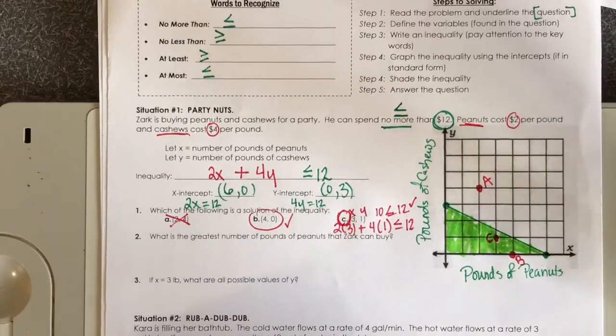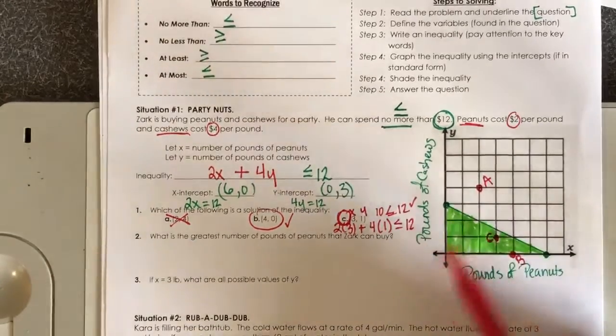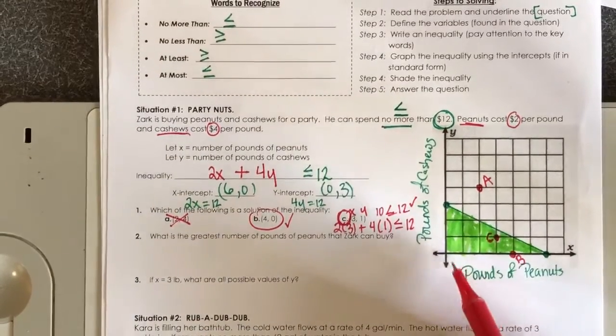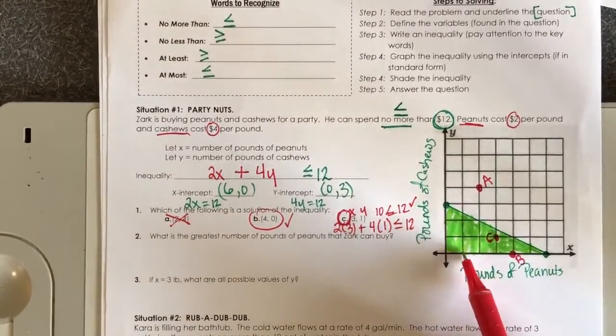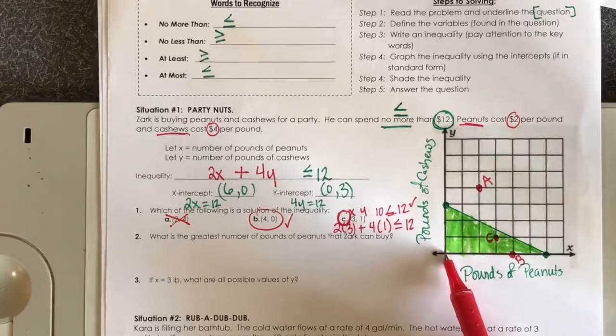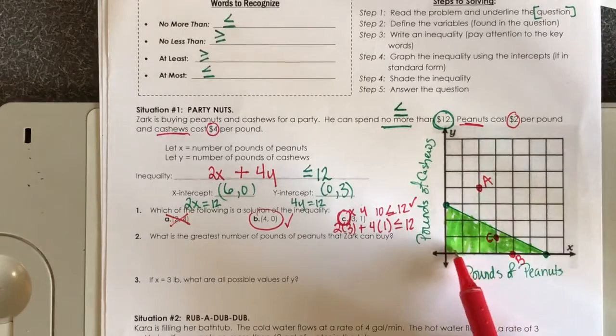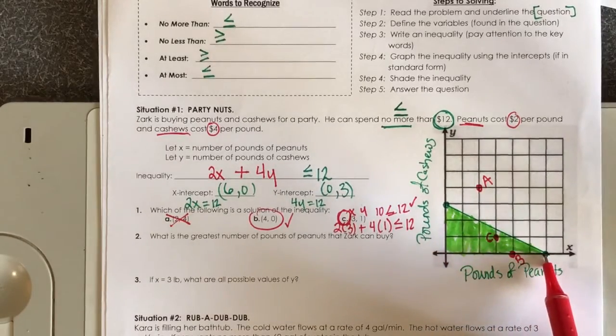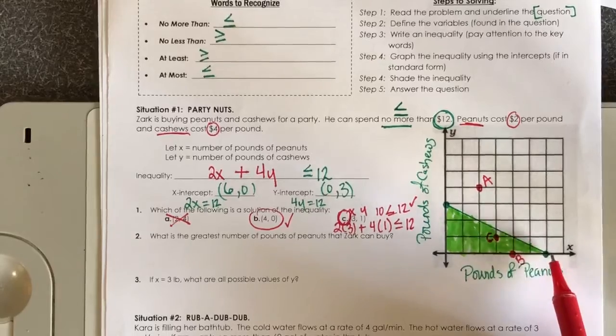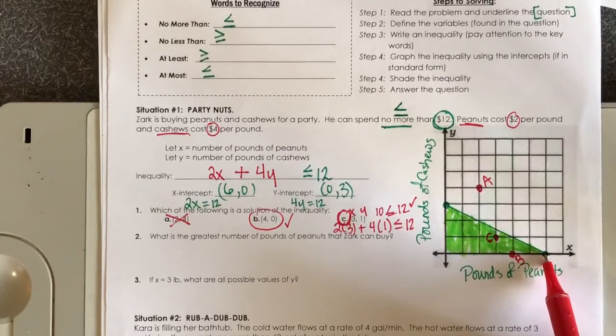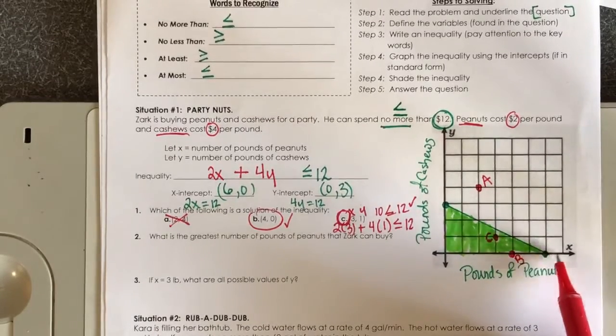Now, let's answer the next question. What is the greatest number of pounds of peanuts that Zark can buy? If you look at the shaded region, he can buy 1 pound. He could buy 1.5 pounds. He can buy 0 pounds. He could buy 0.5 pounds. So what's going to be the greatest amount? Well, if I look, it appears to be 6. 6 is the greatest amount of peanuts that he can buy, because if he buys 7, you see how we're outside of the shaded region?